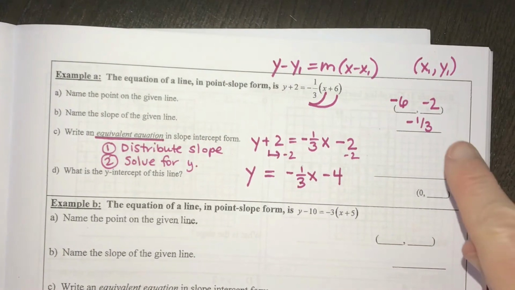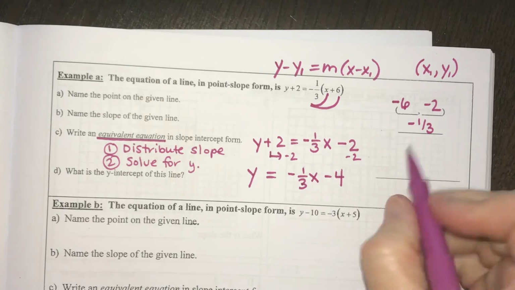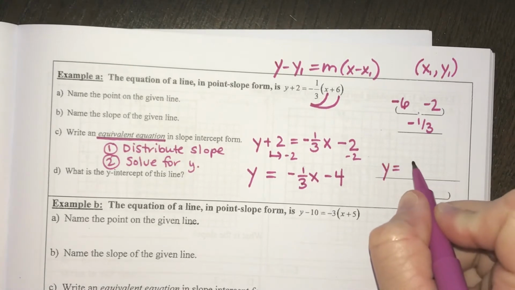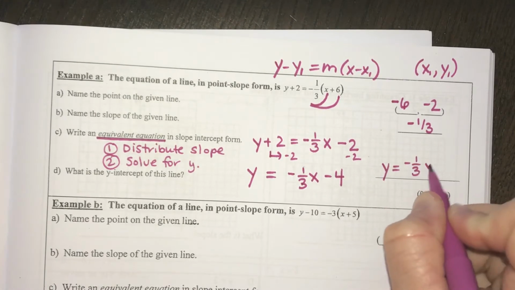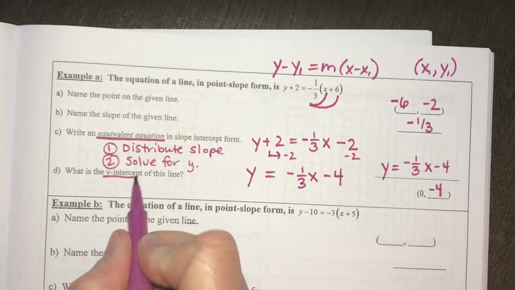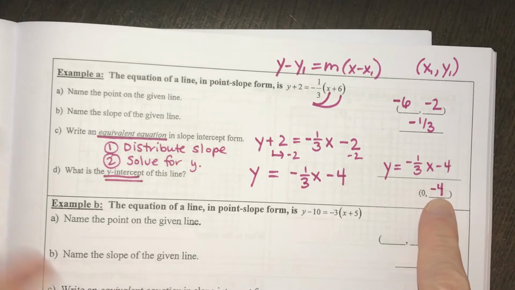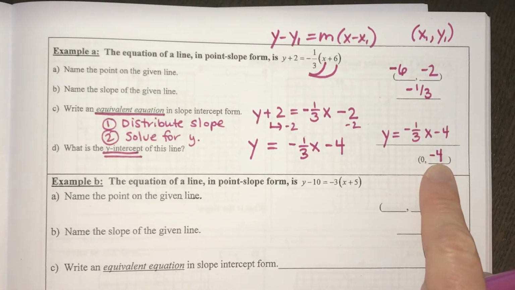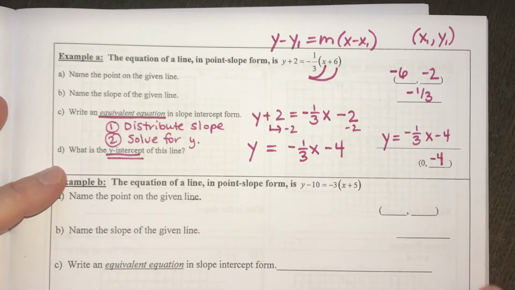So my y-intercept now I know, because of my slope-intercept form, -1/3 x minus 4, I know that it will cross my y-axis at -4. So this is just the way that you convert. It's two steps: distribute slope and solve for y.